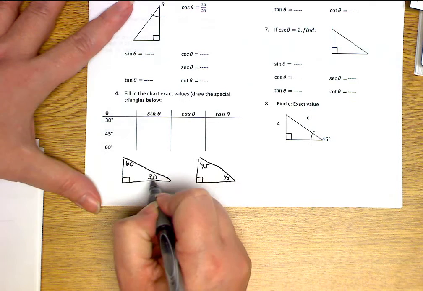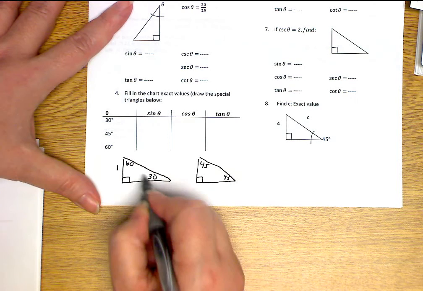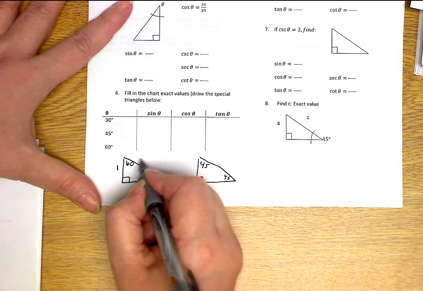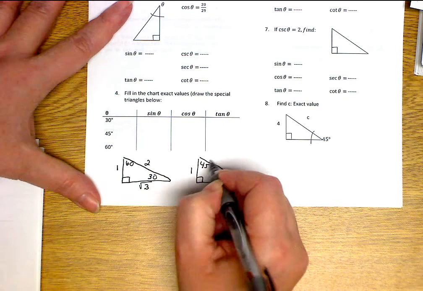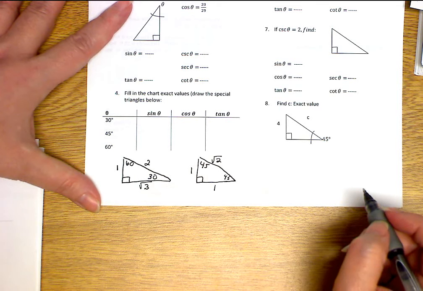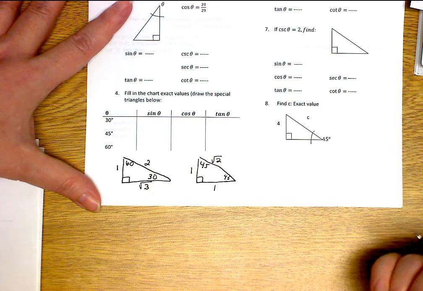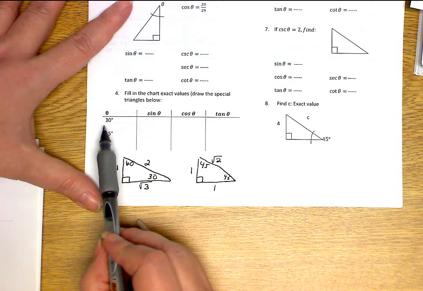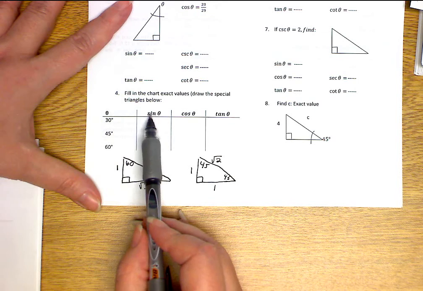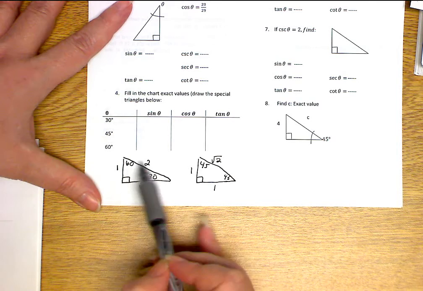Remember, your 30-60 triangle: across from your 30 is your 1, below it is your square root of 3, and the hypotenuse is 2. Your 45-45 is 1, 1, square root of 2. It's memorization that you have to have. If you need to, draw your triangle at home and keep practicing. You need to memorize these triangles. When you're doing sine, opposite over hypotenuse, sine of 30 is 1/2.